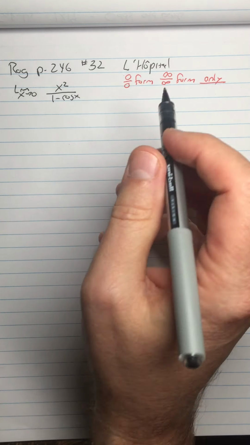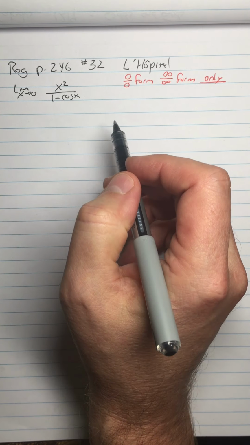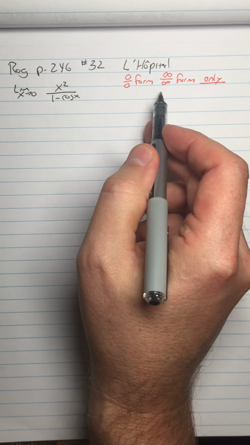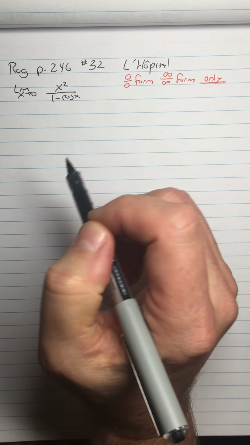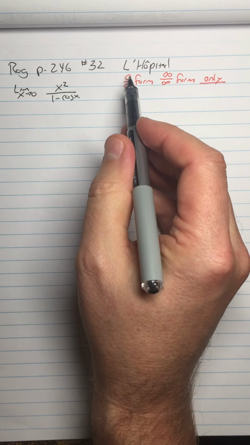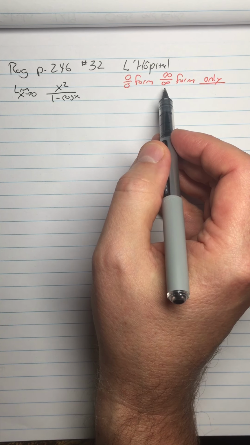Now, by the way, you can learn that there are ways to algebraically manipulate a different kind of form to look like this, but we don't do that in this class. There are clever things you can do with exponents and things. But we're going to stick with the 0 over 0 form and infinity over infinity form. There are other forms, like 0 times infinity, but essentially you're going to algebraically manipulate them some way or another to be one of these two forms.